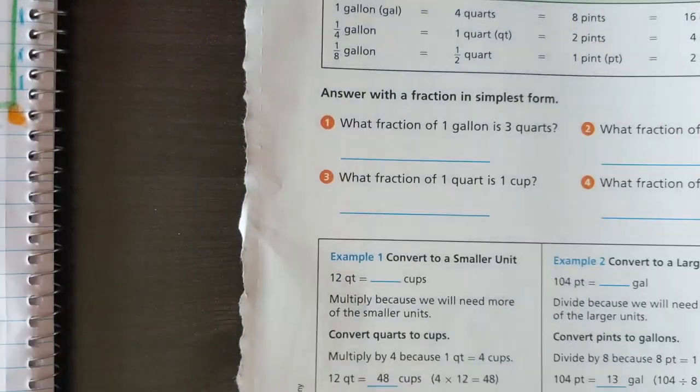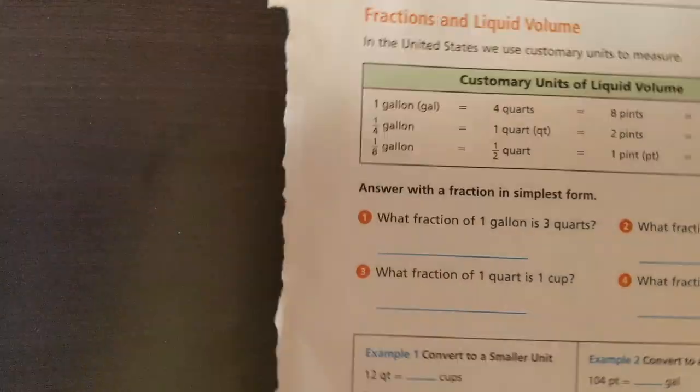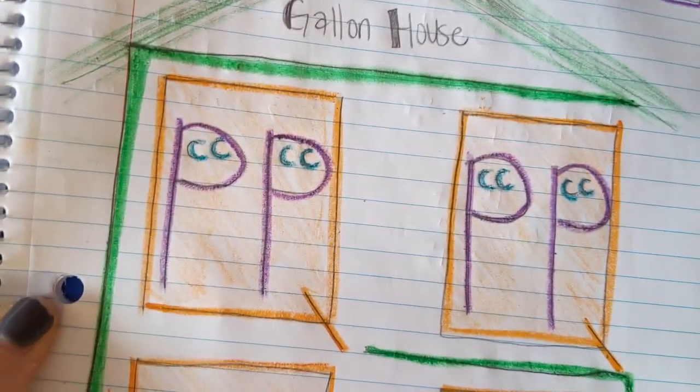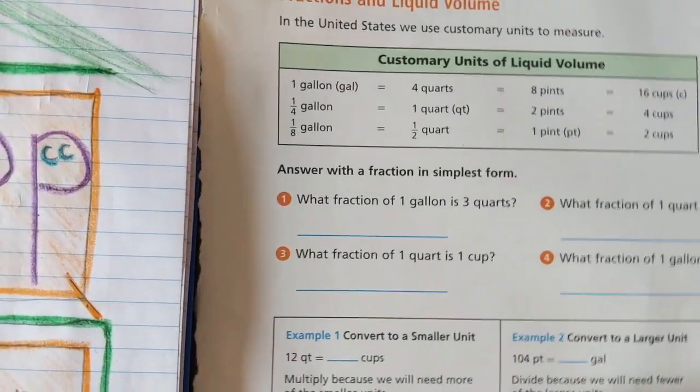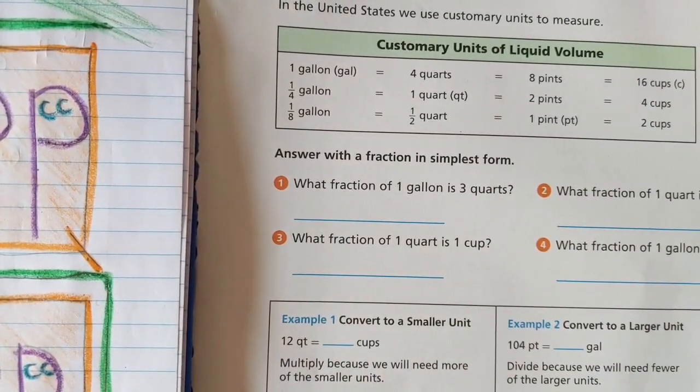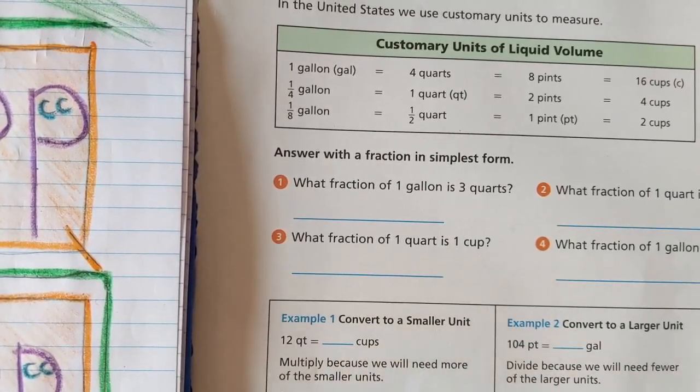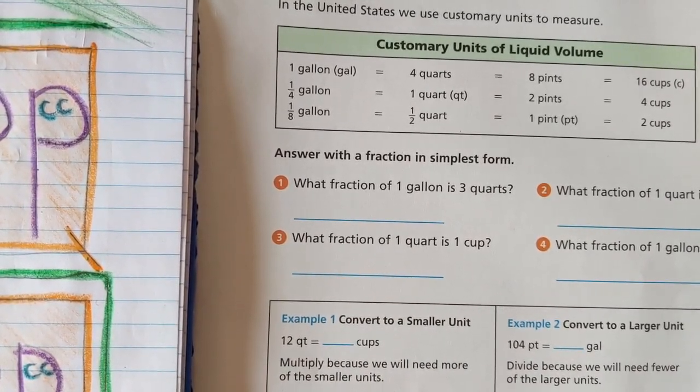I'm going to put my journal, actually not to the side, but I'm going to flip it to where I can see my gallon house on the left and my work on the right. You should try to do the same. All right, we're going to begin with numbers 1, 2, 3, and 4.